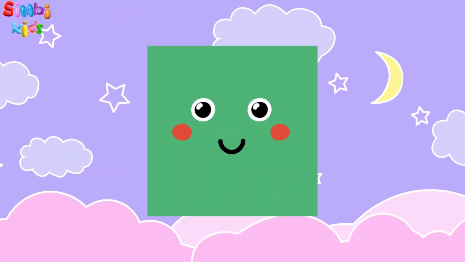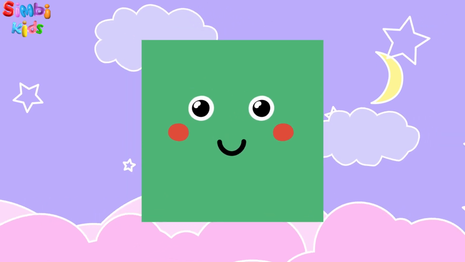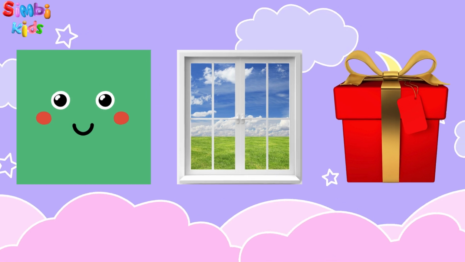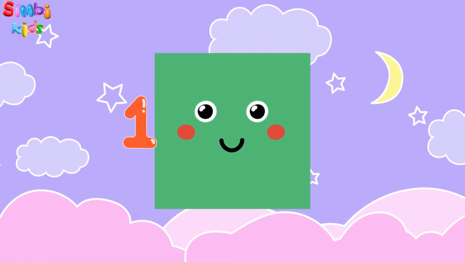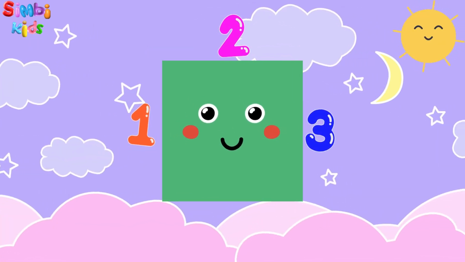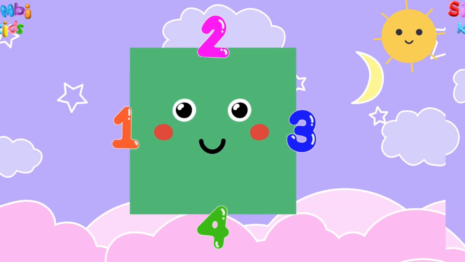What's next? Oh, it's a square. A square has 4 equal sides, just like a window or a gift box. Can you count the sides with me? 1, 2, 3, 4.